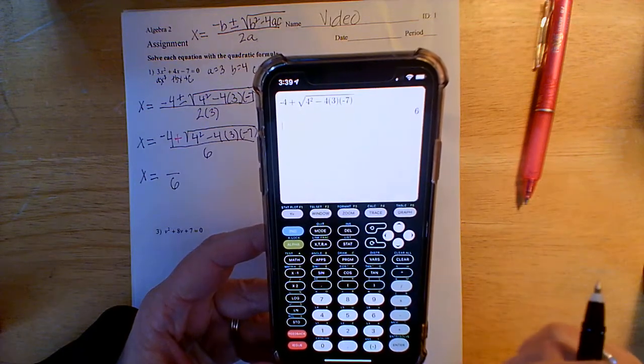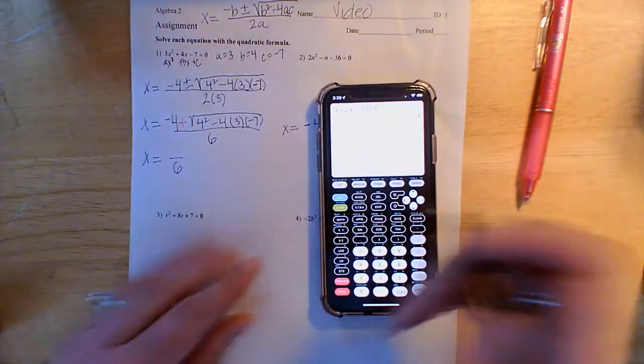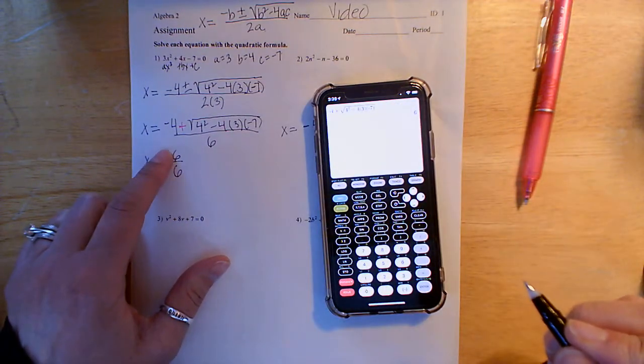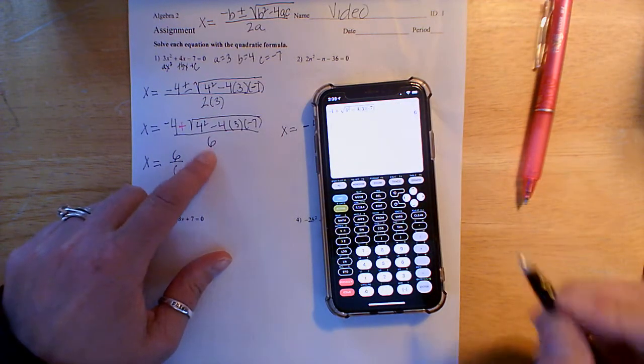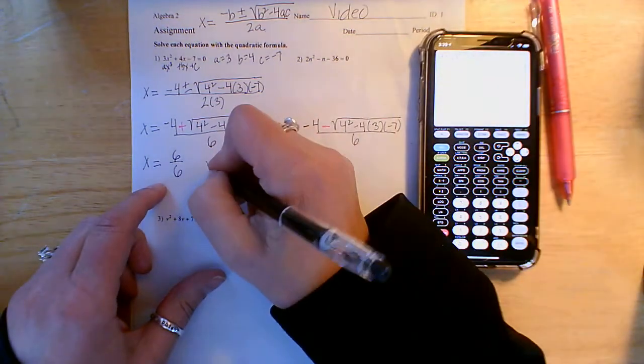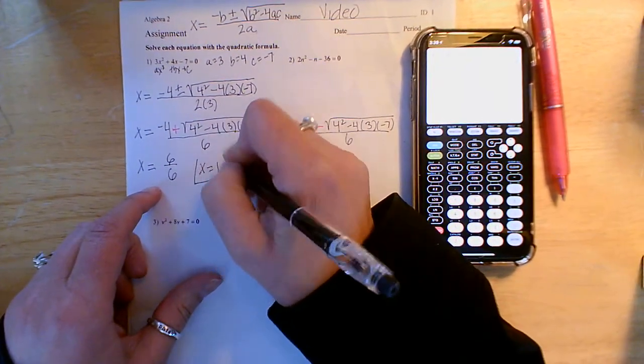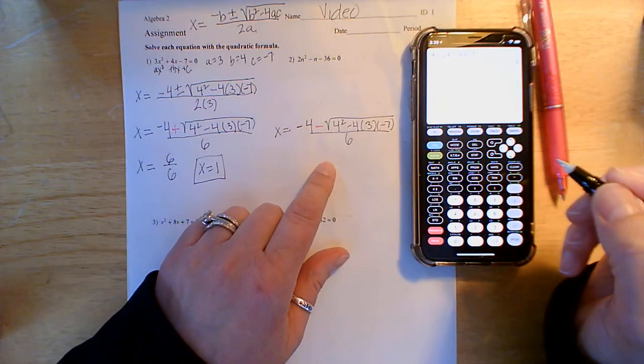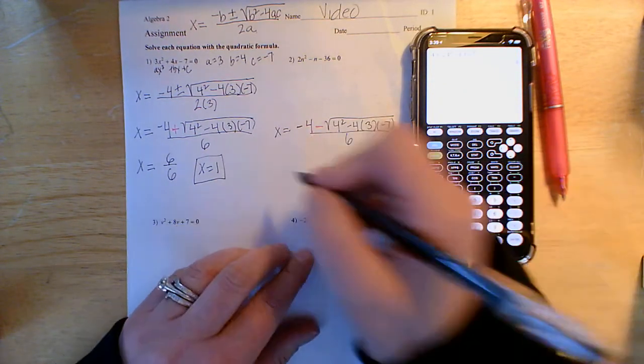All right, let's press enter and we're going to get the number 6. So that's what we're going to write here. And now we can't forget to divide 6 by 6 because remember that was the denominator. So we're going to divide 6 by 6 and we're going to get 1. So this is my final answer. Now I have to do it again, but this time I have to do it with the minus.